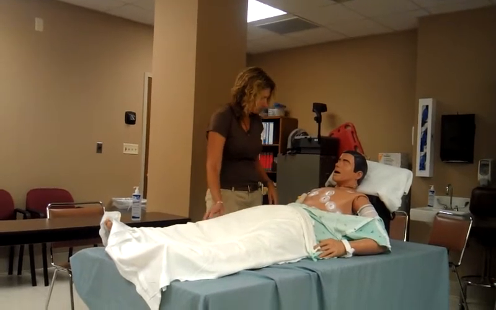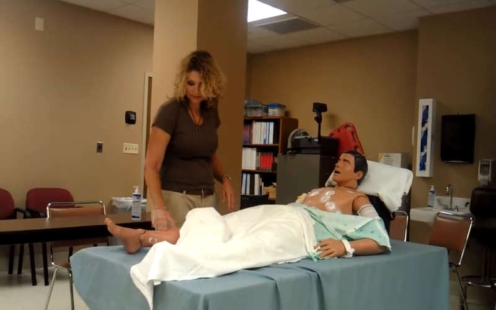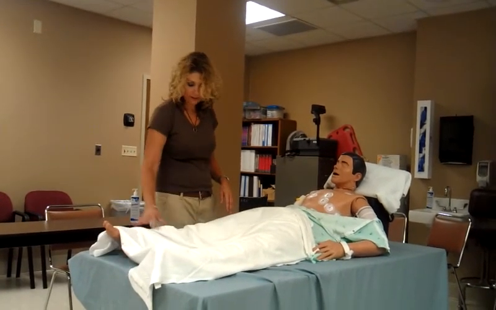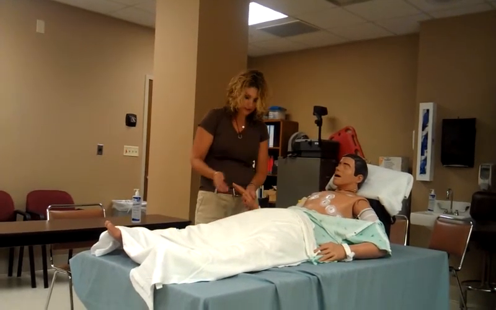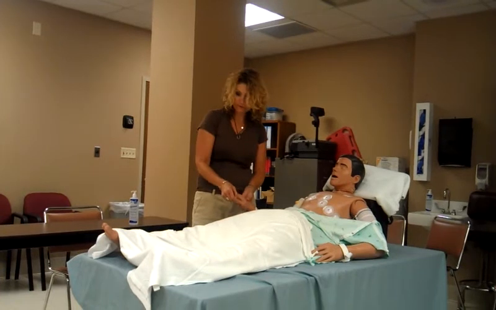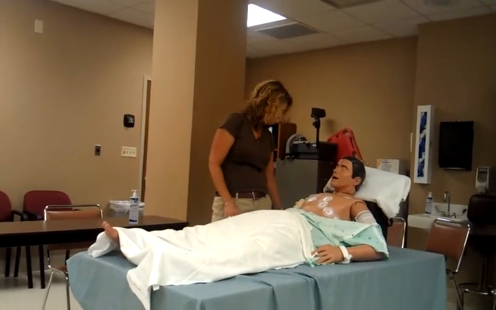Also, while I'm doing a cardiac assessment, I'm going to look in the area of the legs for any signs of edema in the lower extremity and note if I have any. And I'm also going to check the nail beds for color and cap refill for the fingers as well as the toes. Cap refill less than 3 seconds.